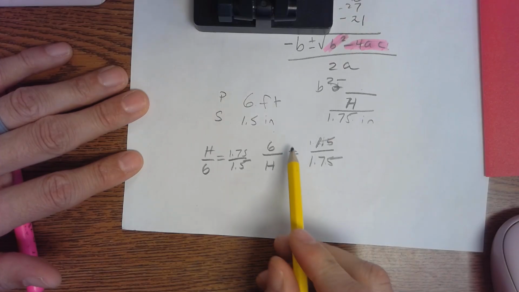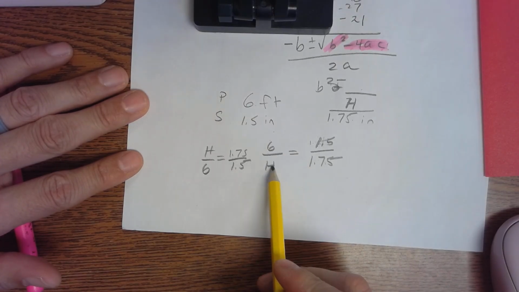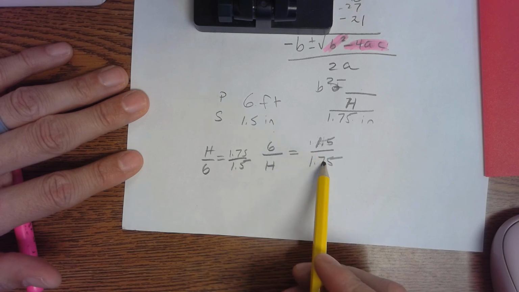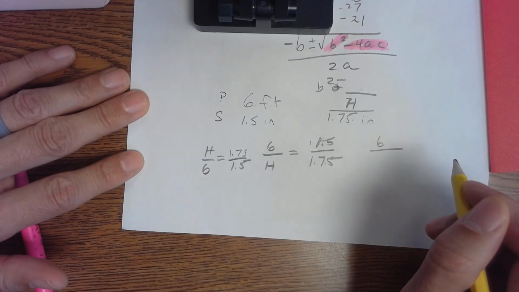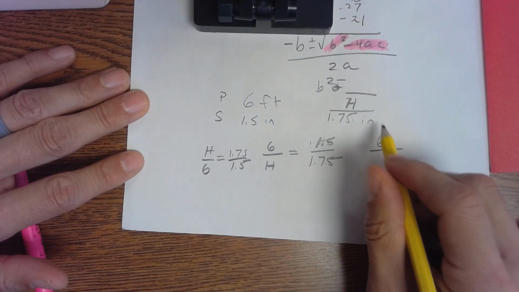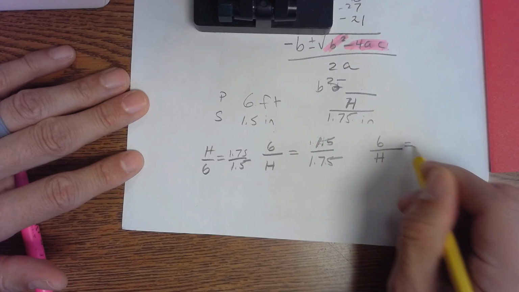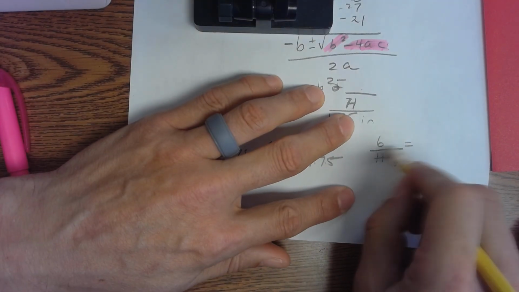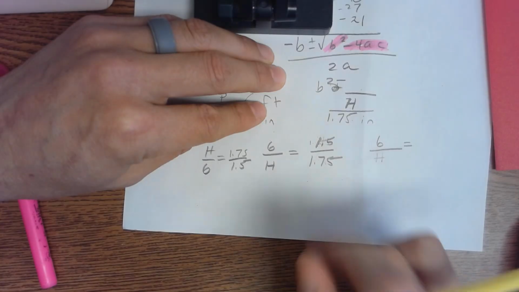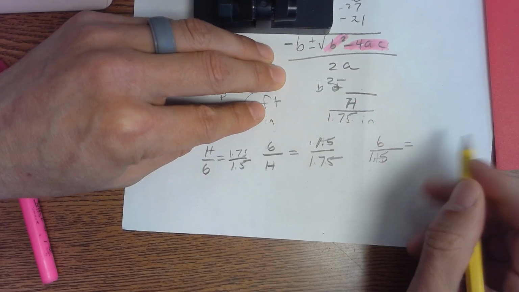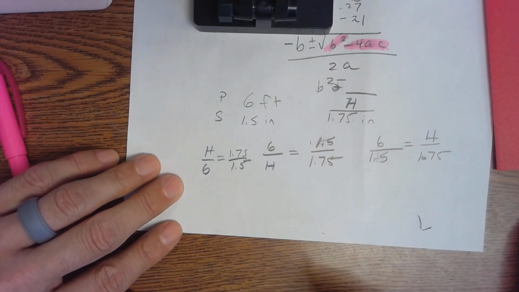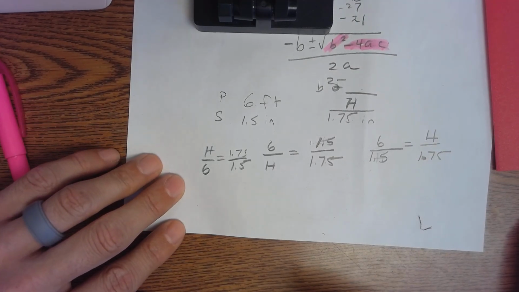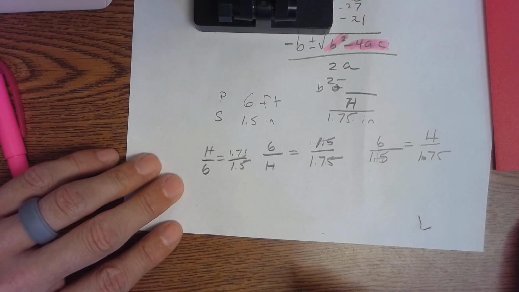You don't even have to do it this way. If instead of doing height to height, I wanted to do the height and shadow of one person, that's fine as long as you do the height and shadow of the other person. So that would be a 6-foot person over the shadow, 1.5. A person's height who I didn't know had a shadow of 1.75. Might have made that person too tall in this example, but I don't think I did. Well, they're going to be very tall.